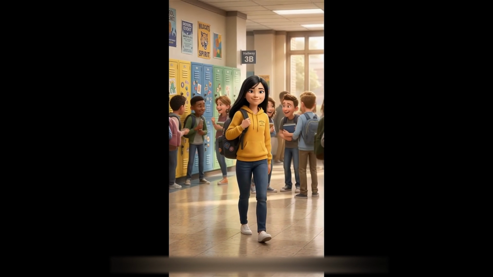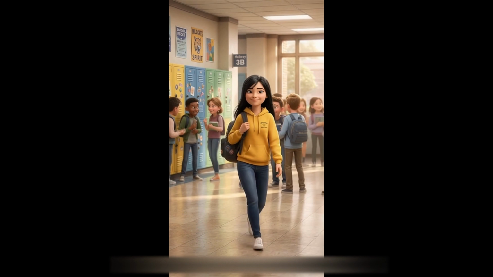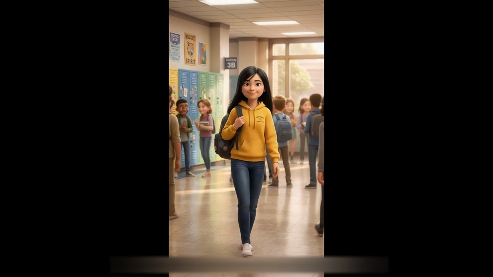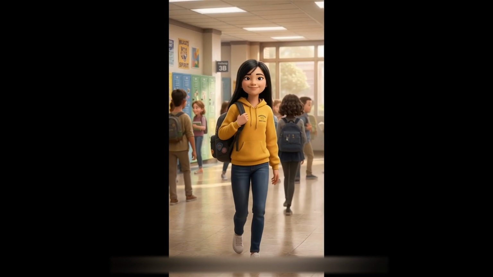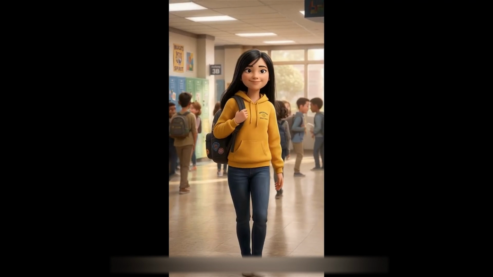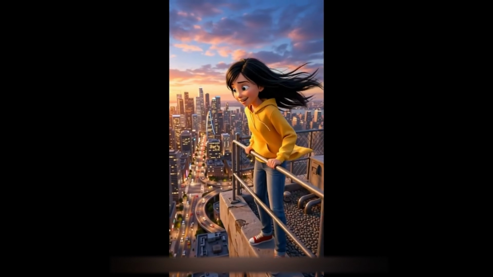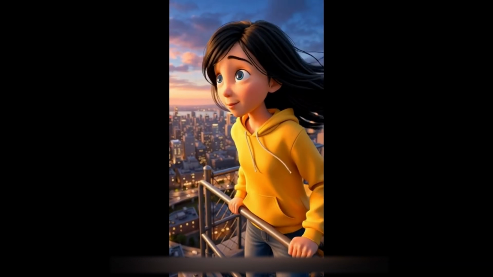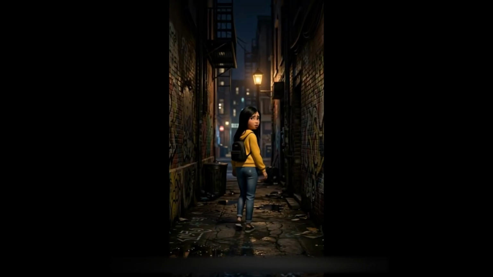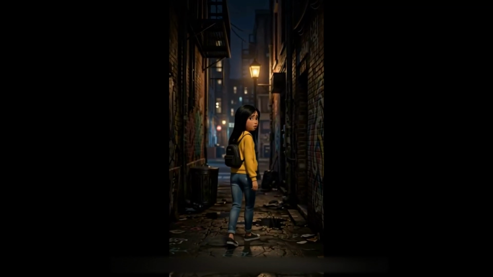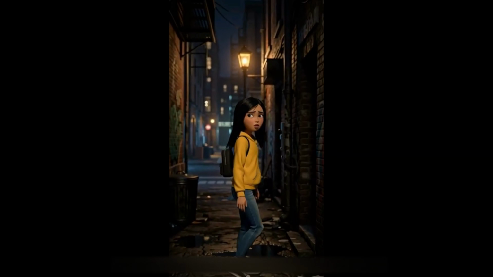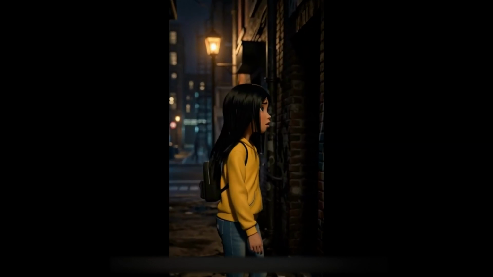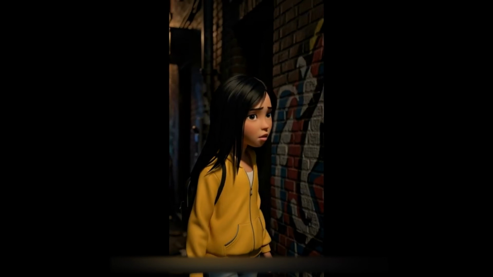Isla was different. While everyone felt fear, she never did. Not in exams, not in crowds, not even in the unknown. To Isla, fear seemed useless. She believed it only held people back from living freely. One night, she walked into a dark alley, no hesitation, no warning inside her. Just silence where fear should have been.